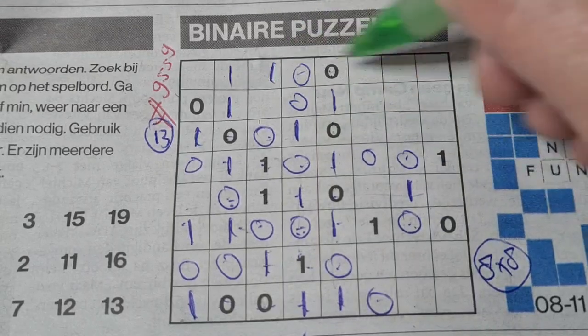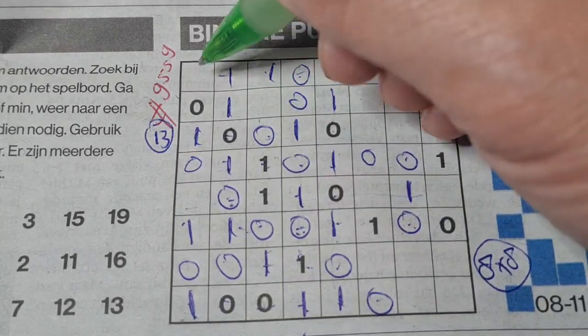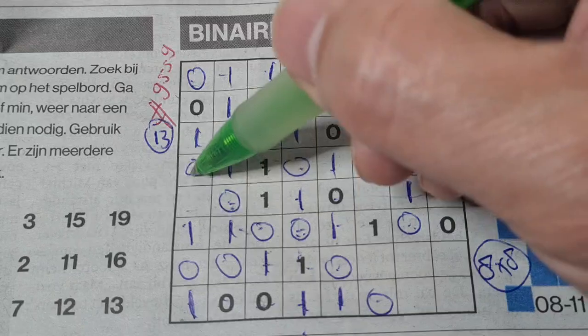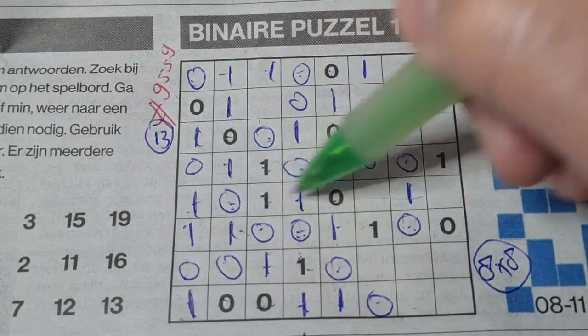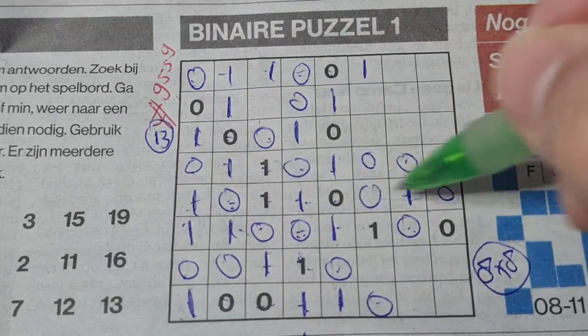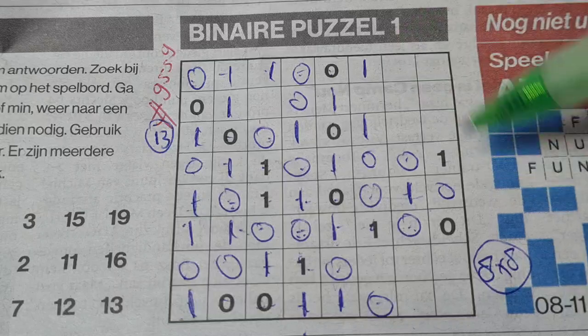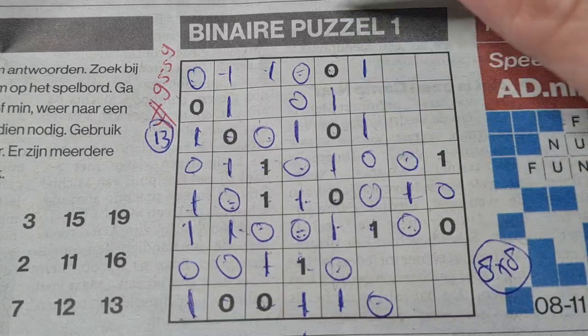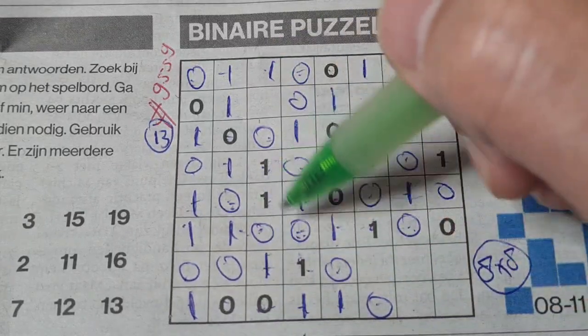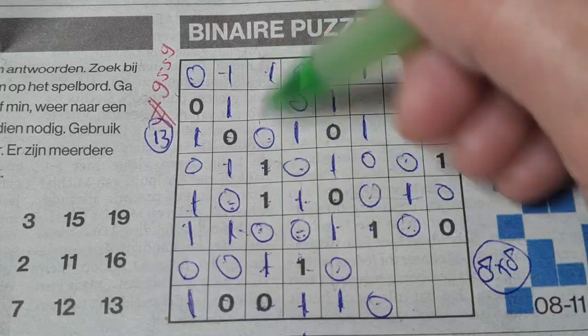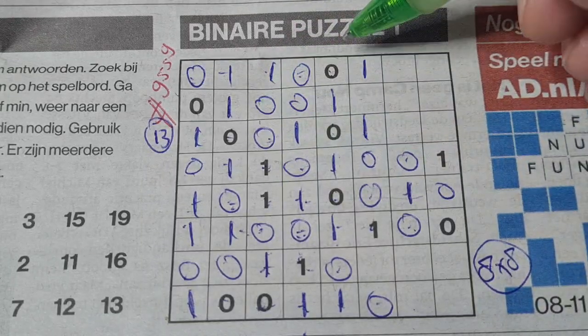Double O's, here one, there one. Double ones, here no, there no. 4 O's we have here, so the rest are ones. 4 ones we have here, so the rest are O's. Double O's, here one, there one. 1, 2, 3, 4 ones, so the rest are O's.